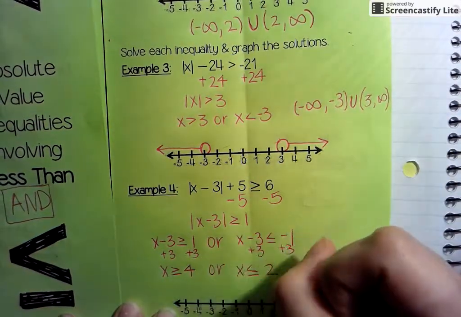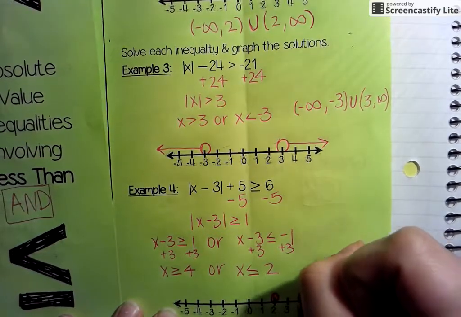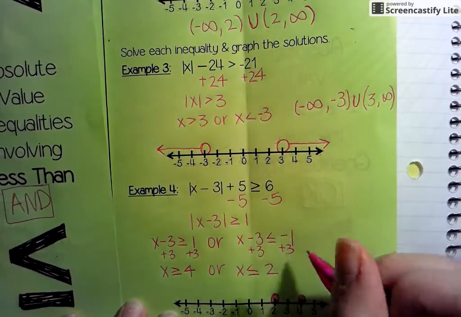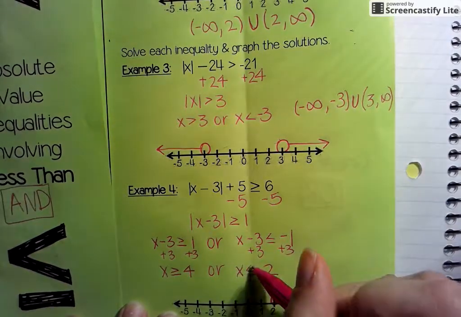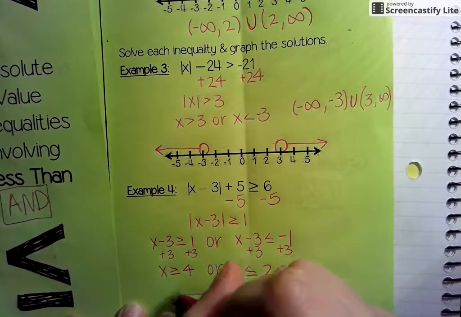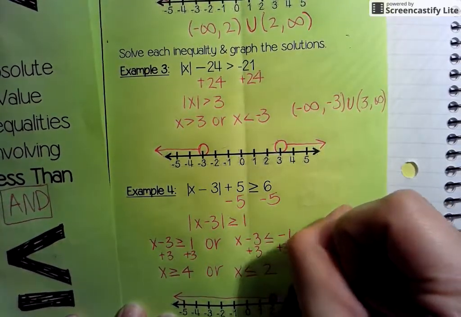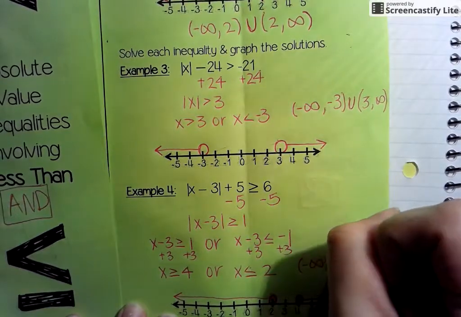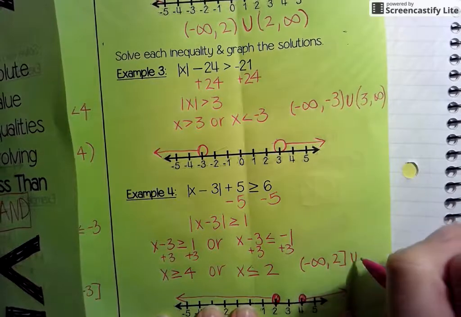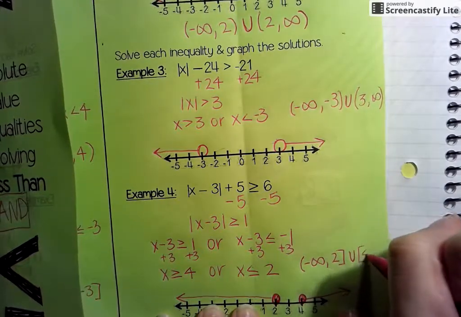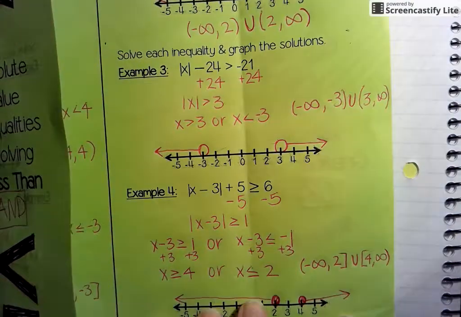So I need a closed circle on 2 and a closed circle on 4. I need numbers that are greater than or equal to 4, which is all to the right, and numbers that are less than or equal to 2, which is all to the left. So my interval notation is going to be -infinity, comma, 2 with a bracket, union, a bracket, 4, comma, infinity, and a parenthesis.